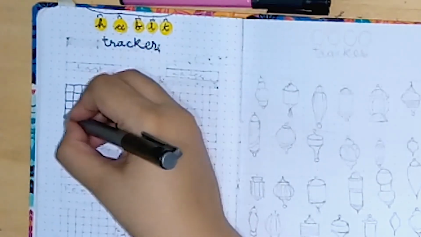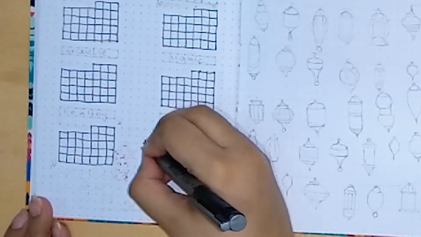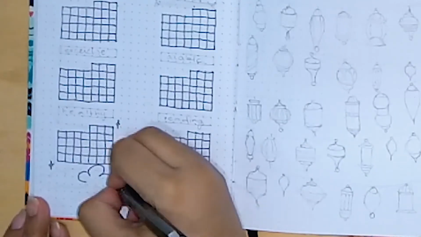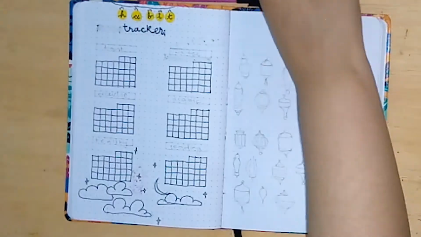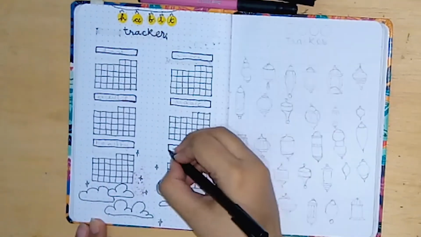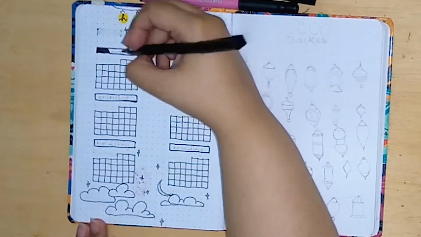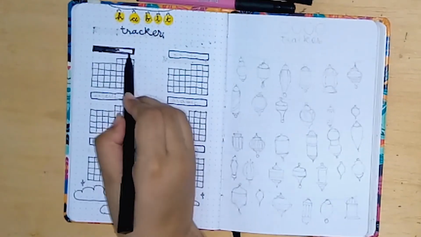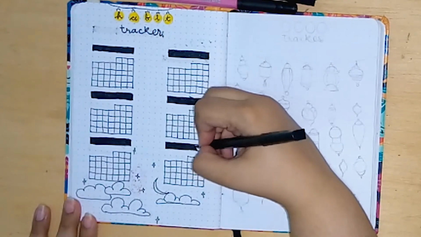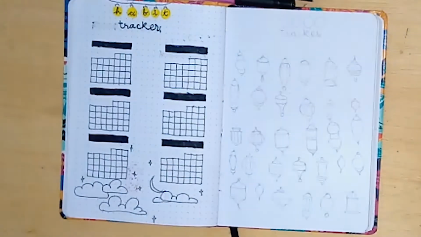because in the mood tracker you'll see there will be a lot of lanterns. So I decided that I should reserve the clouds for this one only. And for the titles of the habits, I just filled these rectangles with black, and then went in with my white gel pen to write the titles of the habits that I need to track for this month. I did the same with the calendar as well, as you saw.